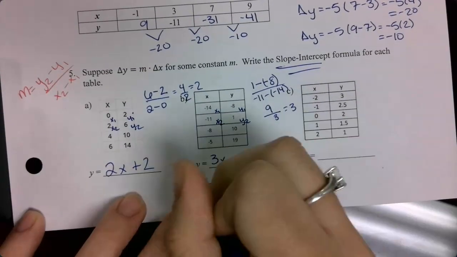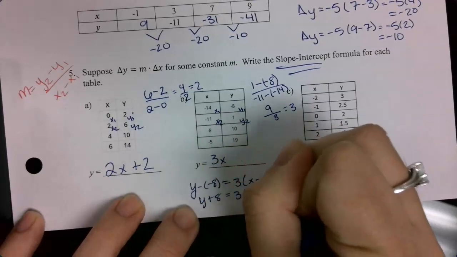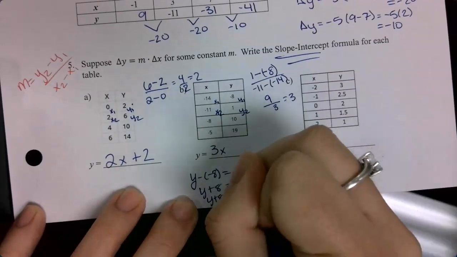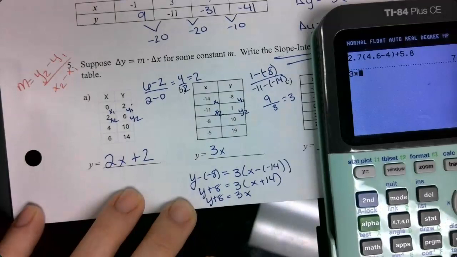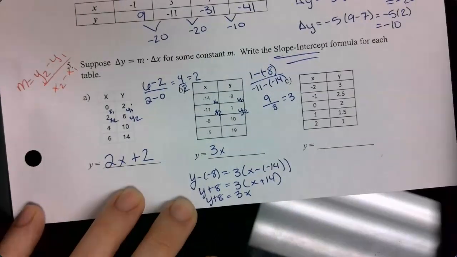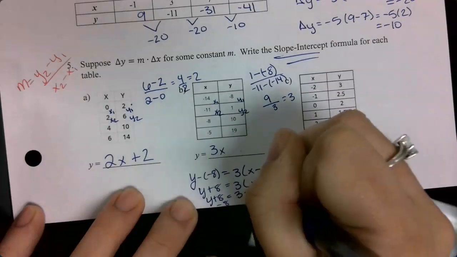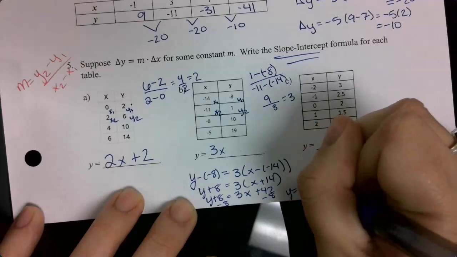And I want to simplify. So it's going to be y plus 8 equals 3 times x plus 14. I want to distribute that 3, which is going to give me 3x, 3 times 14, 42. Then I want to subtract 8, so I get y equals 3x plus 34.